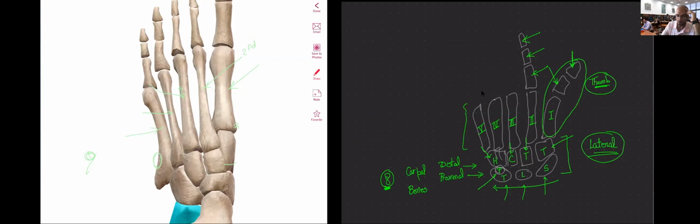All right, so you start from the medial side, the side of your big toe. Questions?